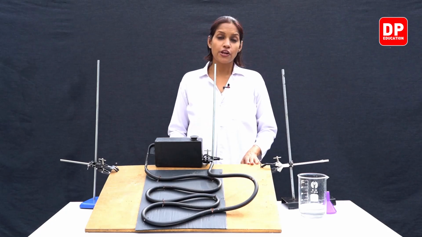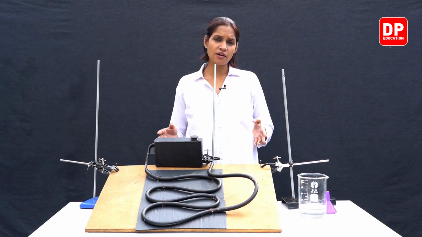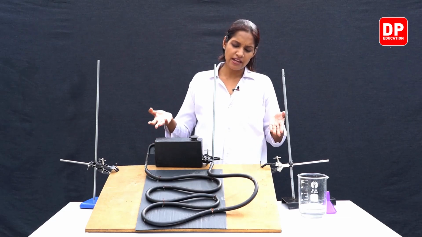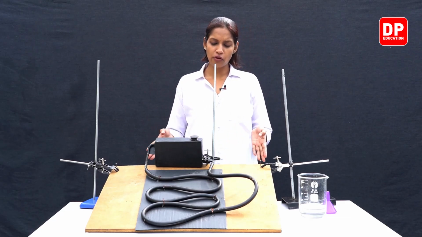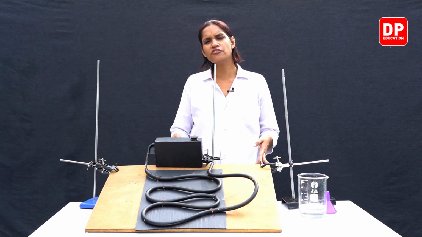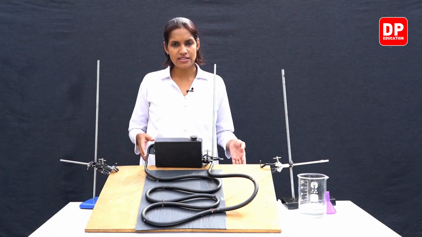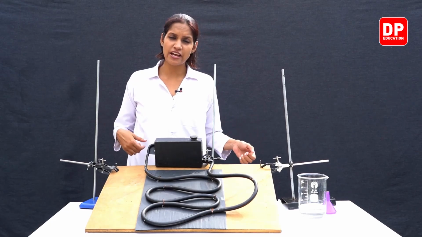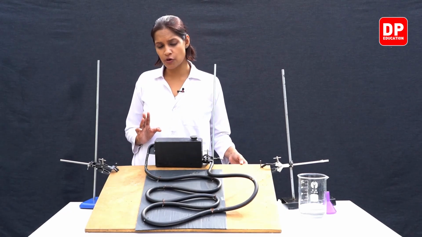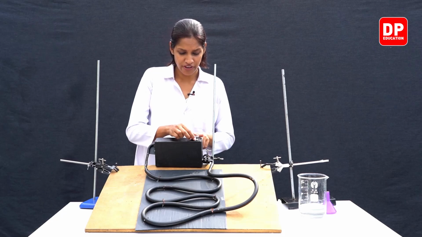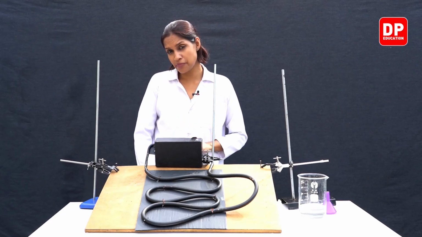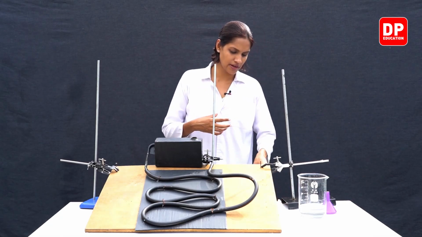Right, children. Now we need to expose this setup. Now here this place there is plenty of sunlight. Therefore, I am going to leave this setup here for about 15 to 20 minutes. Right, children. So I left this setup exposed to sunlight for about 20 minutes now. Now we will measure the final temperature. Now initial temperature was about 33 degrees Celsius.